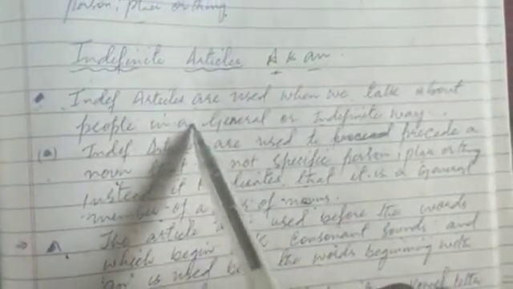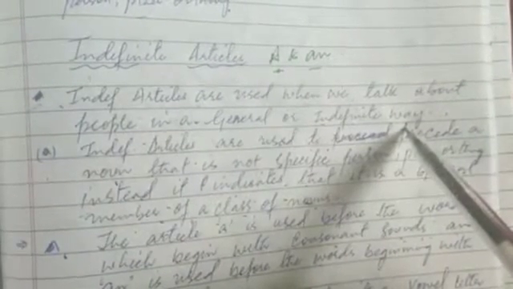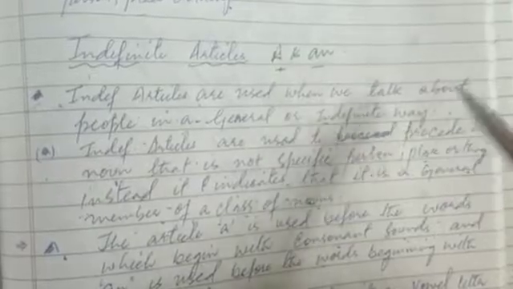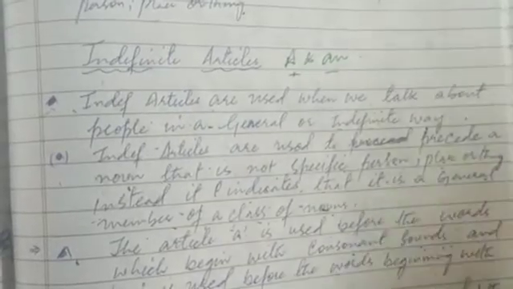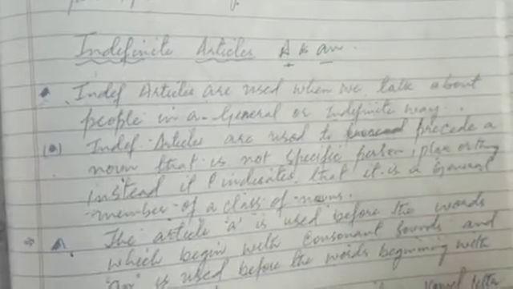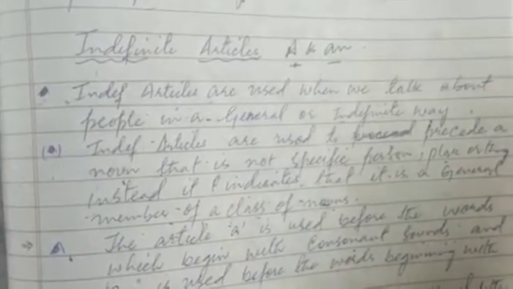Indefinite articles are used when we talk about people in a general or indefinite way. When we talk of people in general, like a boy, a doctor, we use a. An aeroplane, there's a use of both a and an, but usually they represent people in general.